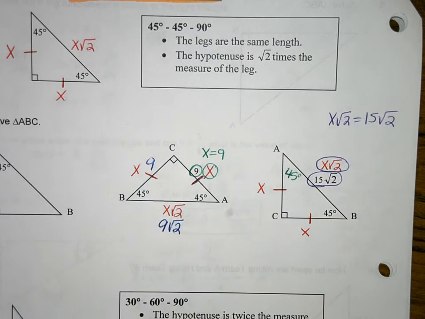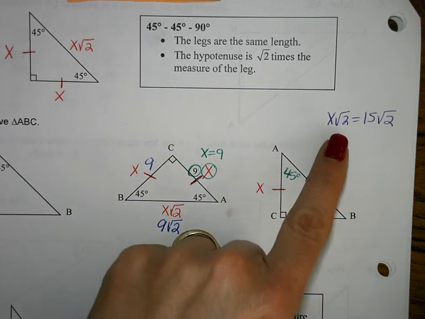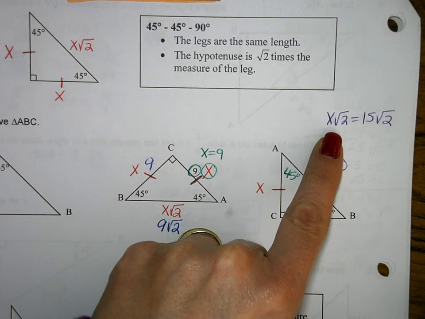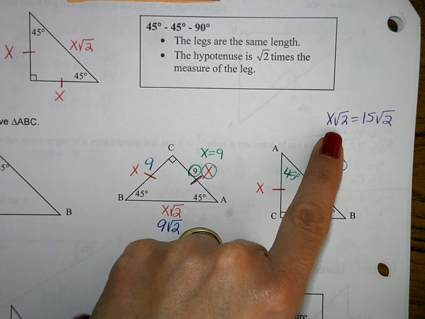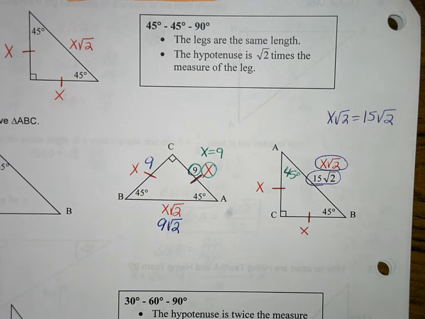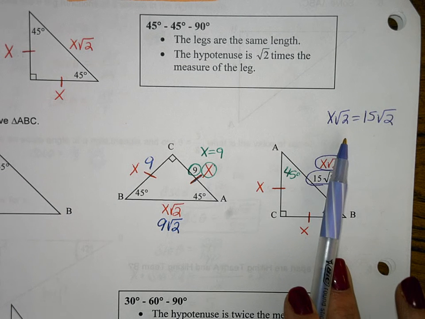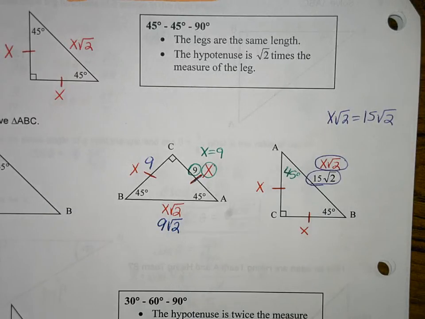But I'm going to tell you right now, they're not always going to be that nice and easy. So just a question, thinking through mathematically what we do. If I were to solve this for x, what would I need to do? What would I do to get x by itself? What's going on in between that x and that square root of 2? So what am I going to do to get x by itself?